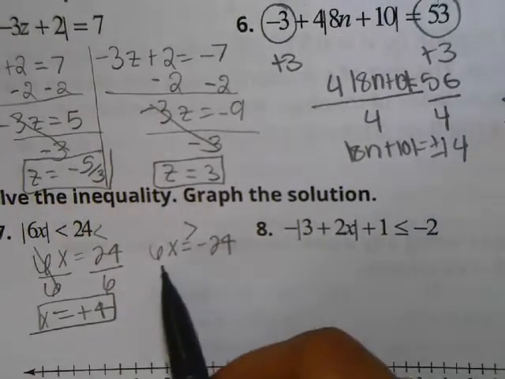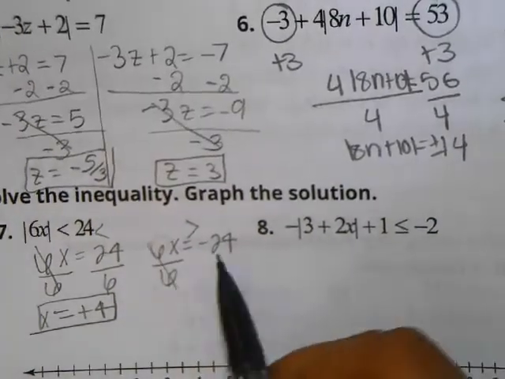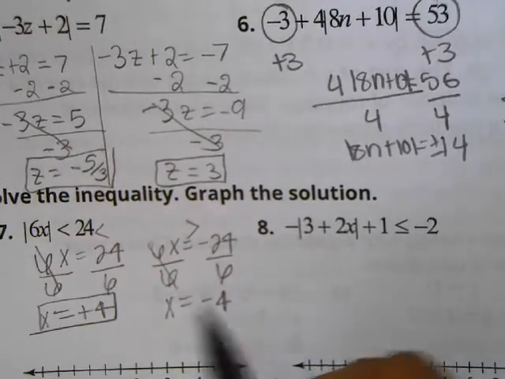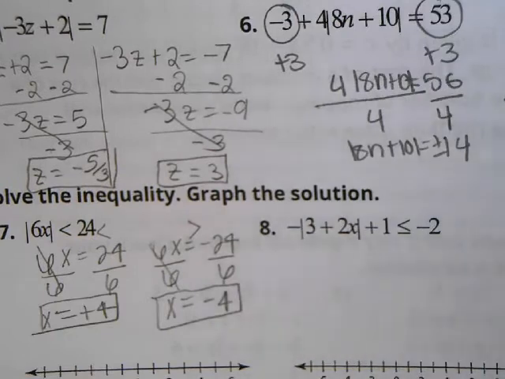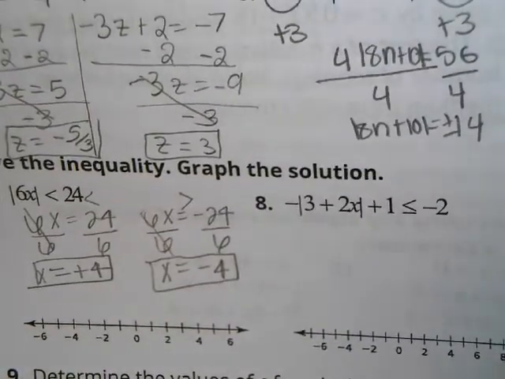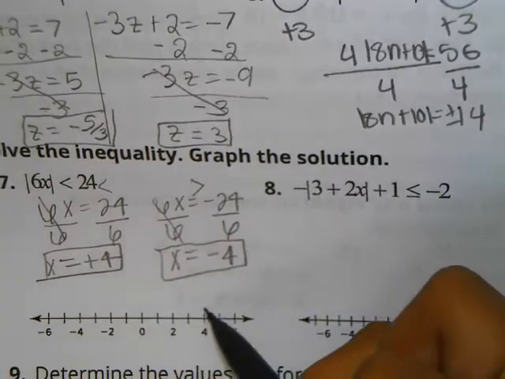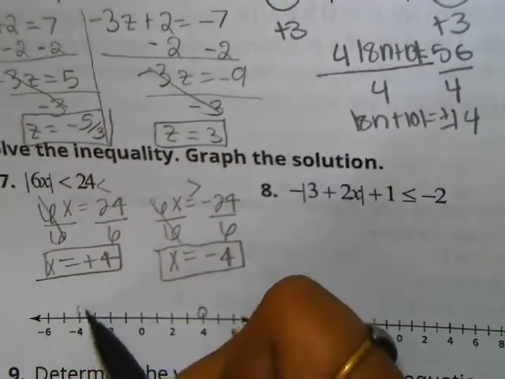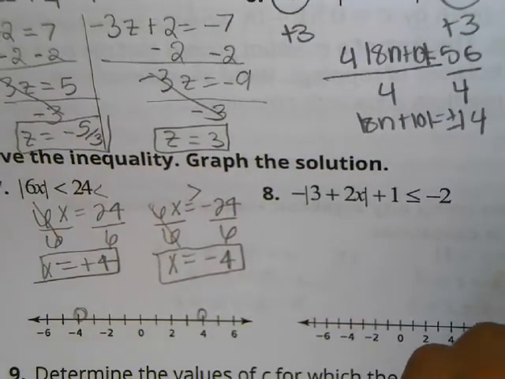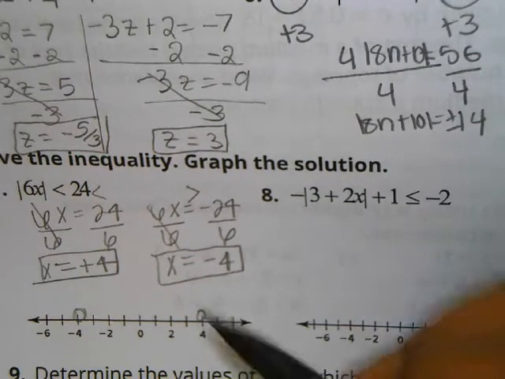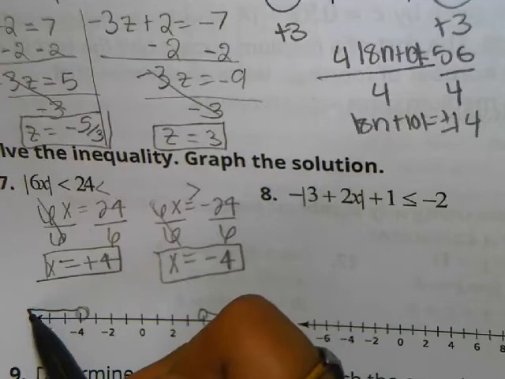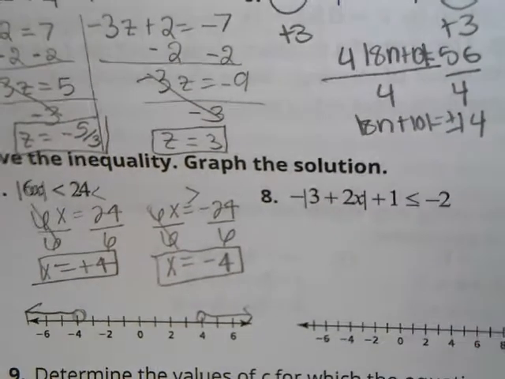For the other side, you do the same thing, and x will equal negative 4. Now when you graph it, you'll have positive 4 and negative 4. And you know that they're open circles because it's not equal to 4 or negative 4, so they will just face opposite directions. And that's all.